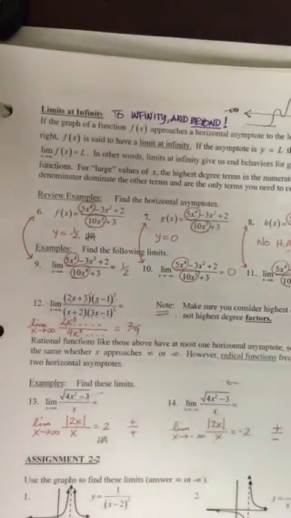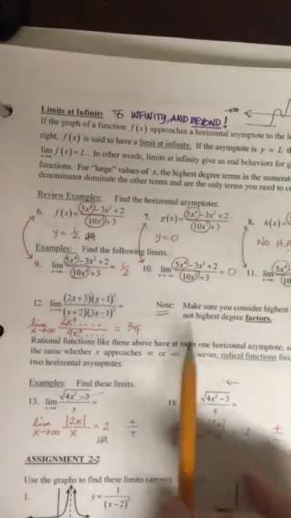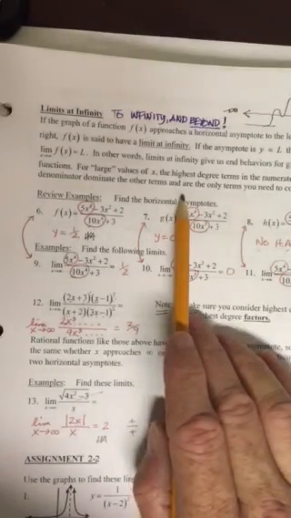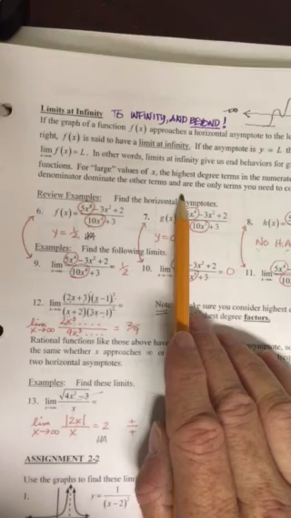Let's go to the next thing that you're going to have to know, which is finding the limits as you approach a vertical asymptote. And that will be on your next video.